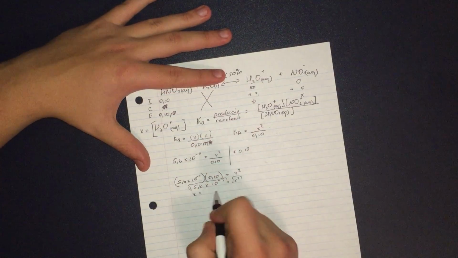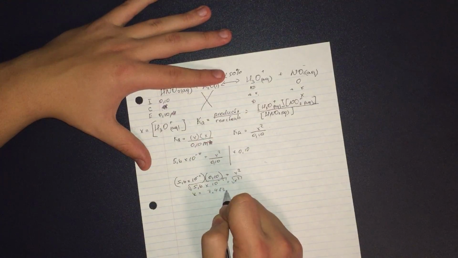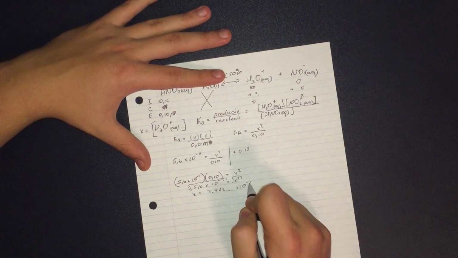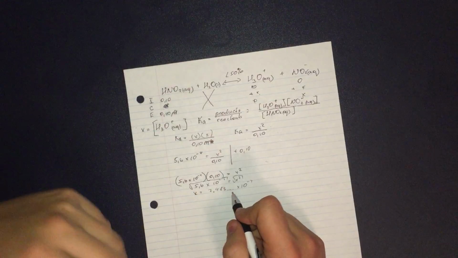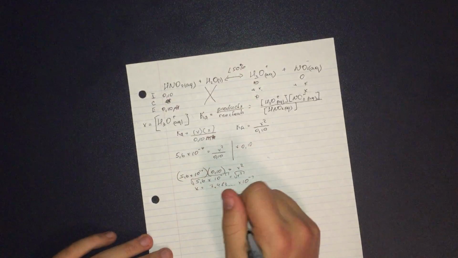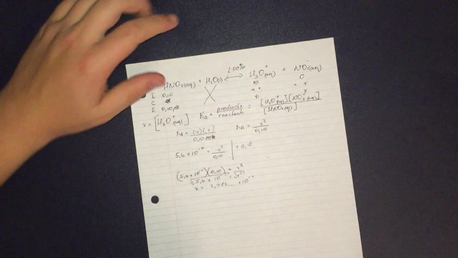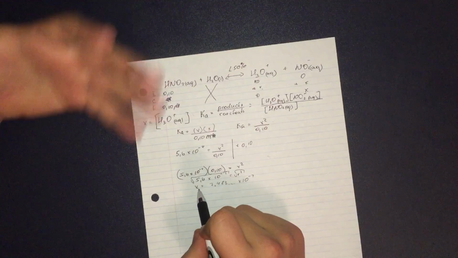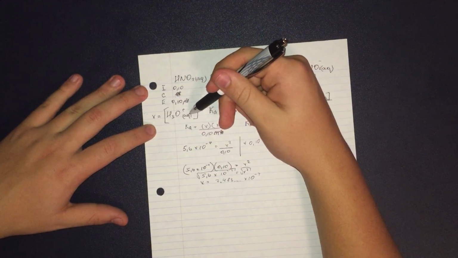x is equal to 7.483 and so on, times 10 to negative 3. This number is so long that I'll have no space to write it. I just use few numbers and keep all these numbers in my calculator. As we said previously, our x is equal to our hydronium ion concentration.